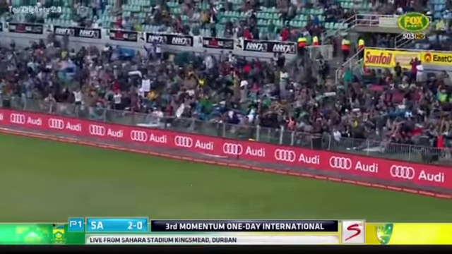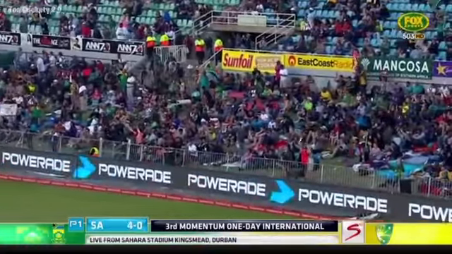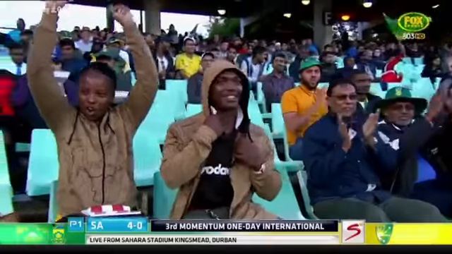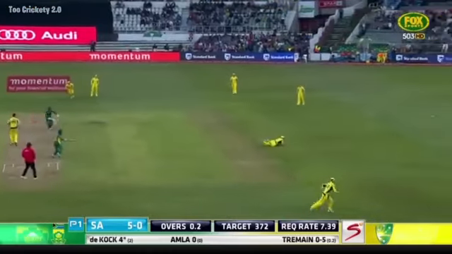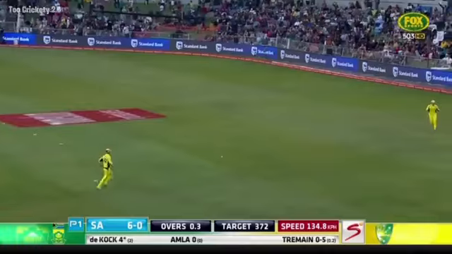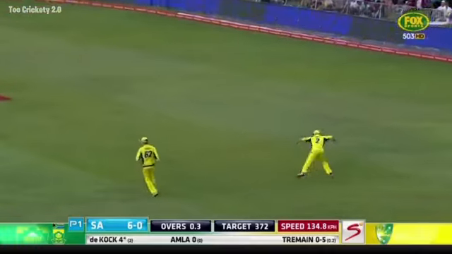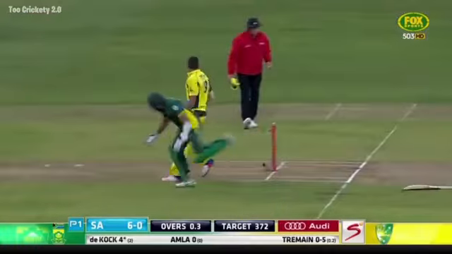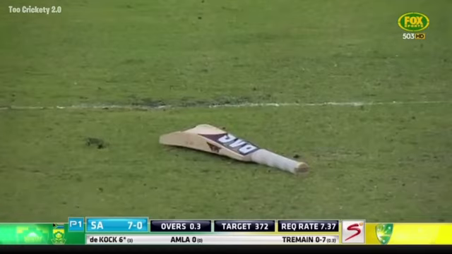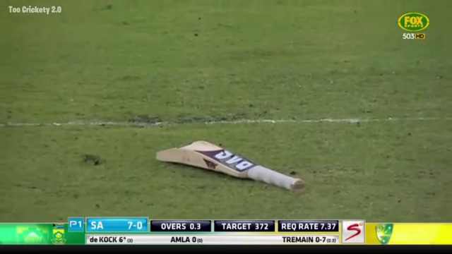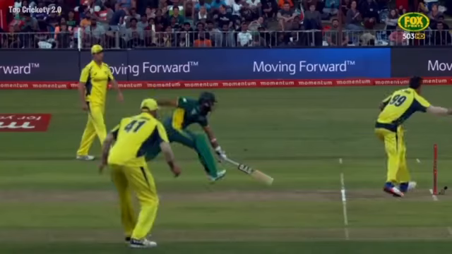Beautiful shot. A nice way to get going for Quinton de Kock. Choose the call. He should get back. Oh, direct hit might have been very interesting there. Yeah, Hashim Amla had to scuttle, and I think what happened is his bat got stuck in the turf.